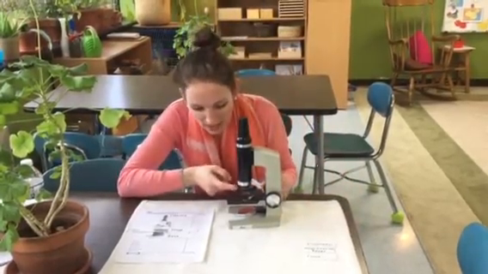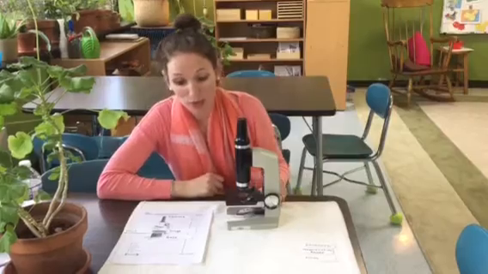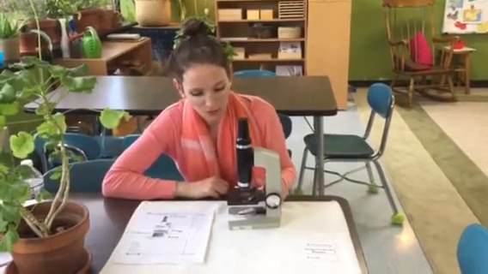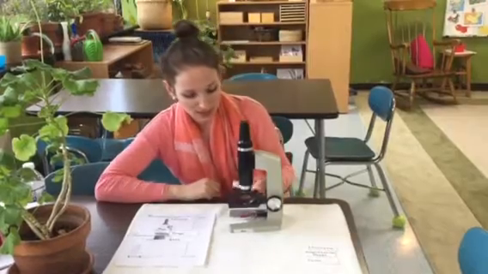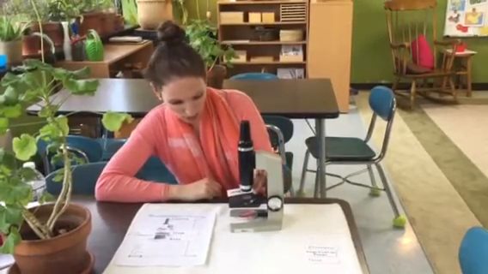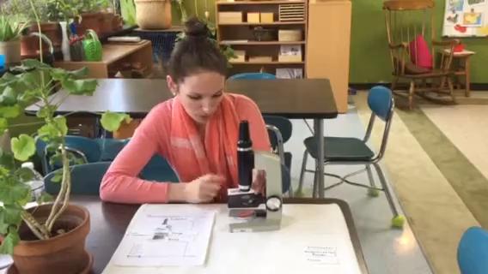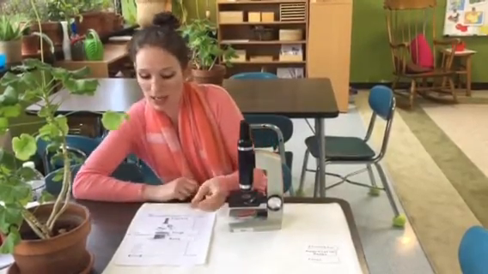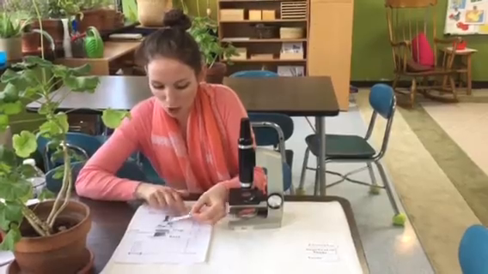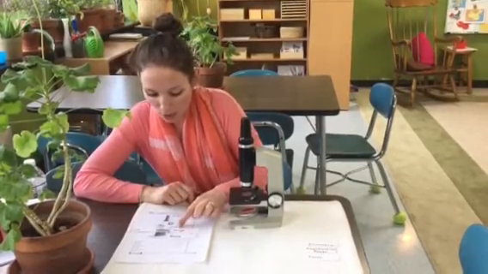Then we have the lens. And this is the part of the microscope that's really doing a lot of work for us. It is magnifying our specimen and helping us to see it clearly. So that part that really helps us to examine the slide, we call that the lens, and that is right here. Sometimes the lens is in a different spot on different microscopes. That's where it is for our microscope.